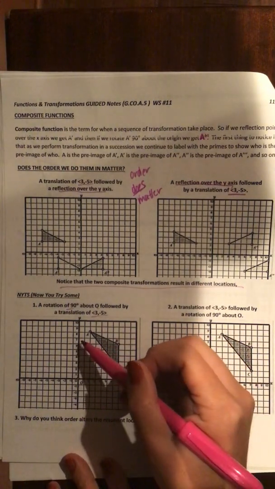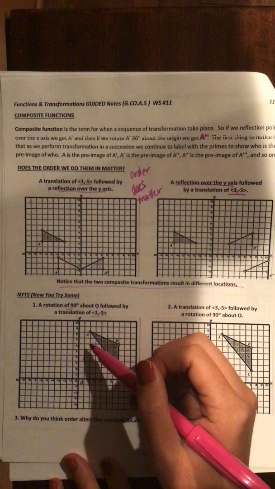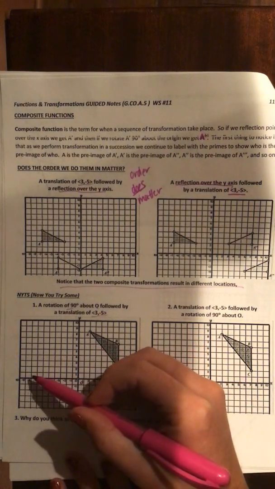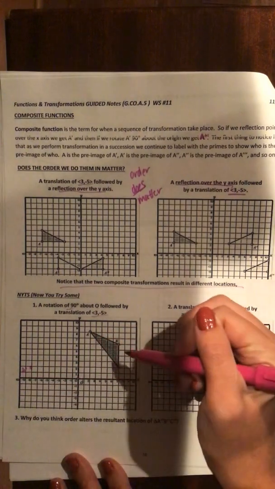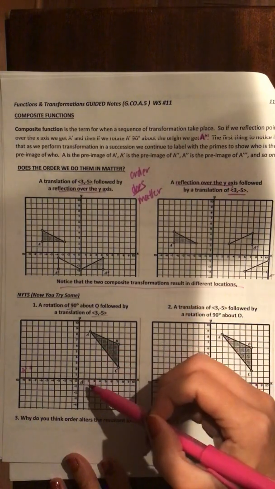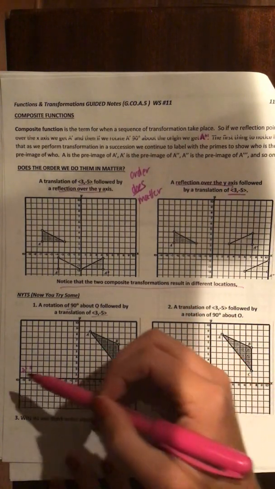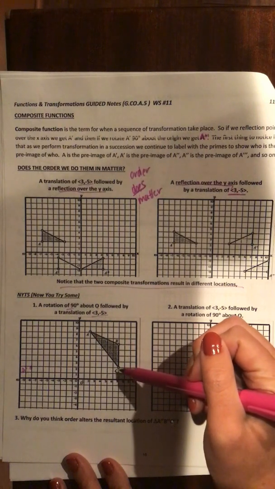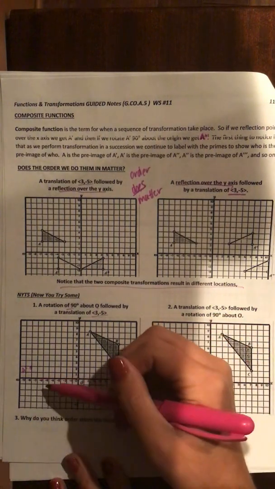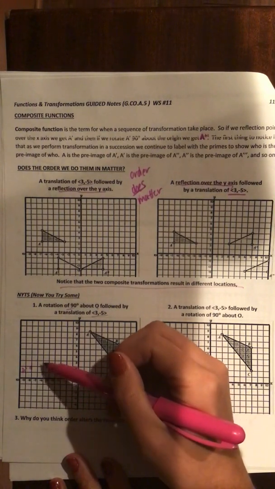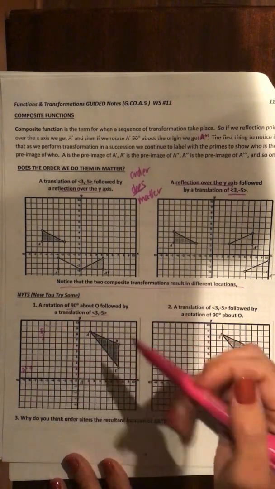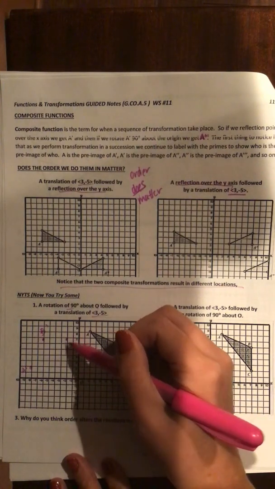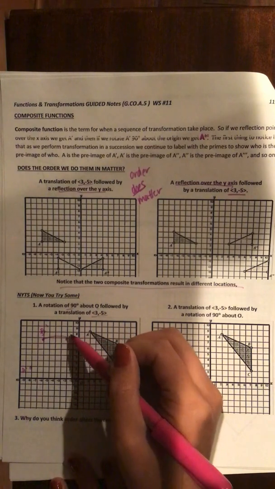So if I'm over 1, 2, 3, I'm going to go down, so negative 8, up 2 for A prime, and then B prime over 6, up 7, and then C at 2, 7. I connect those with a straighter line than that.